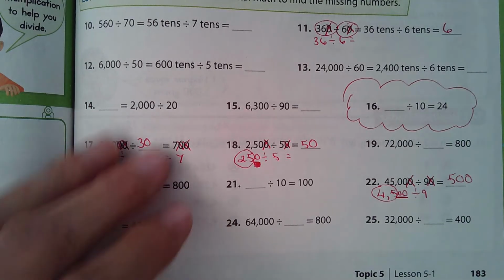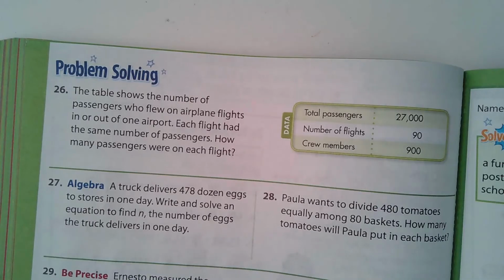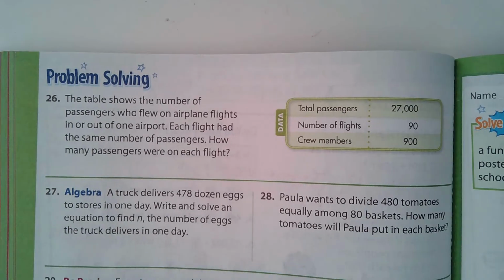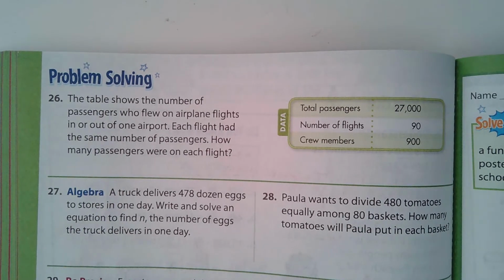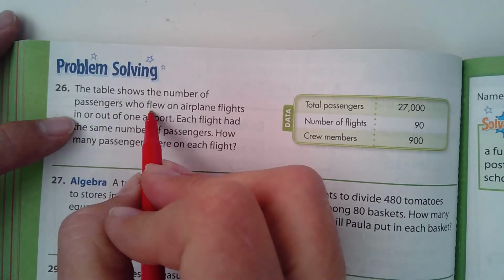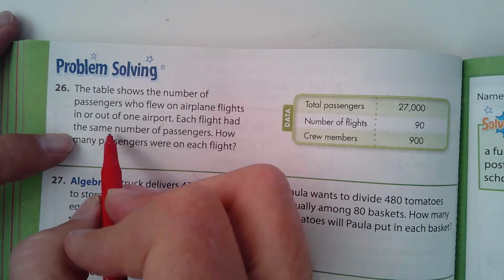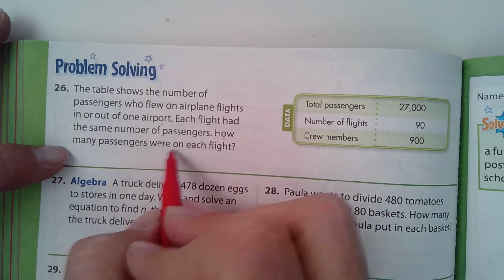All right, I'm going to let you guys do the rest on your own. Let's look at the back page. Number 26. It says the table shows the number of passengers who flew on airplane flights in or out of one airport. Each flight had the same number of passengers. How many passengers were on each flight?